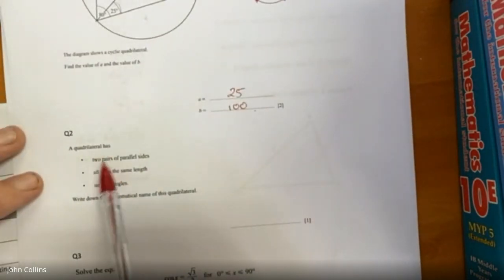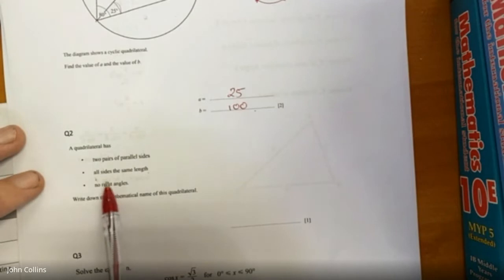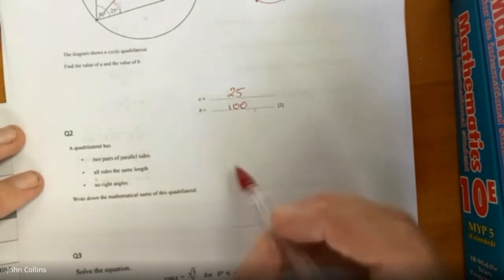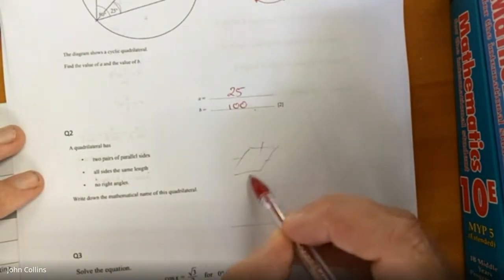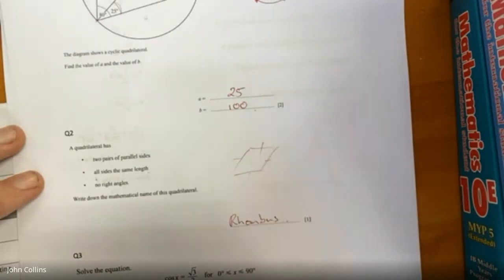Which quadrilateral has two pairs of parallel sides, all sides the same length and no right angle? So all sides the same length is probably the key here. It's kind of like a square, but it's not a square because there's no right angles. It's pushed out of shape. It is a rhombus. What's a rhombus? It's a square pushed out of shape. A parallelogram is a rectangle pushed out of shape.